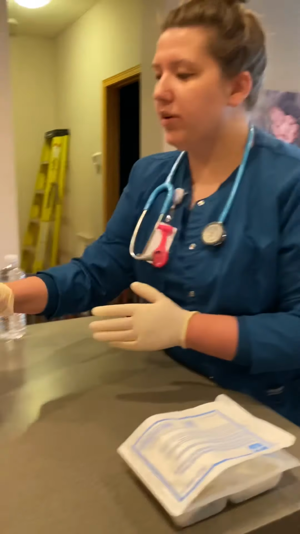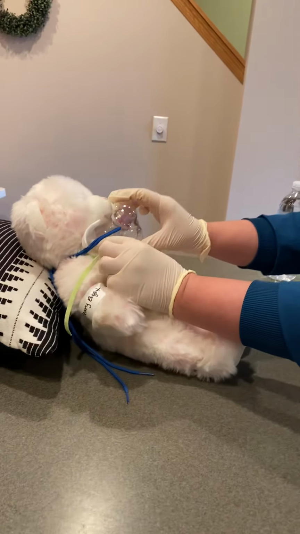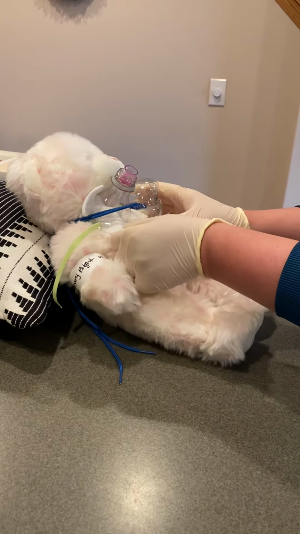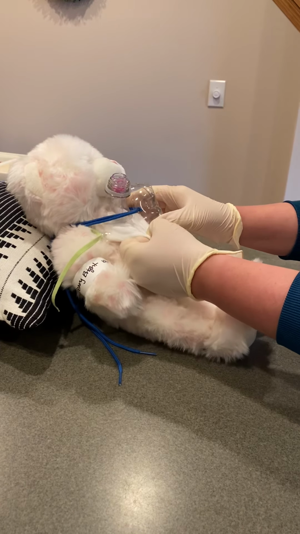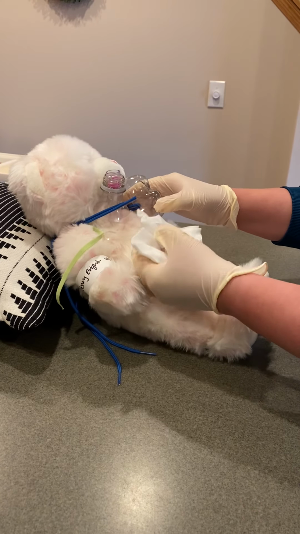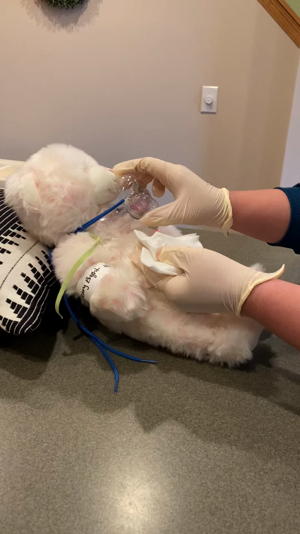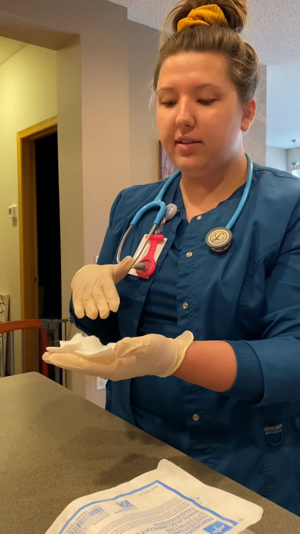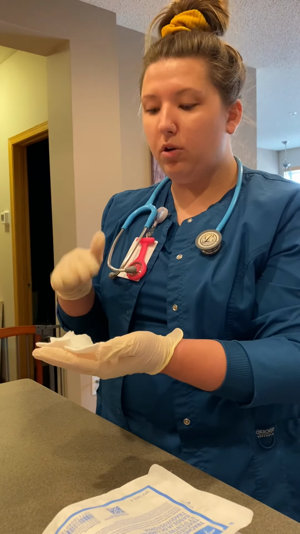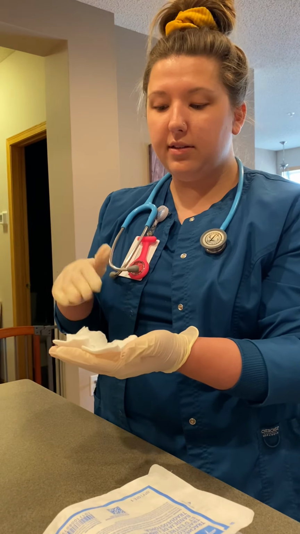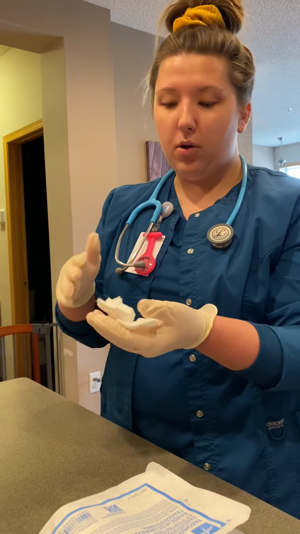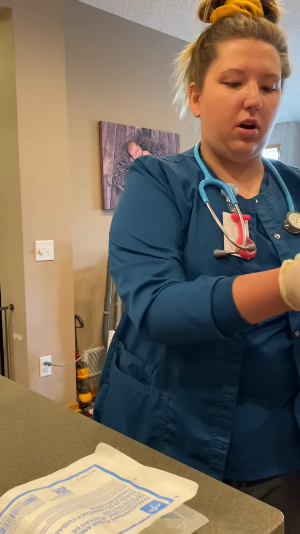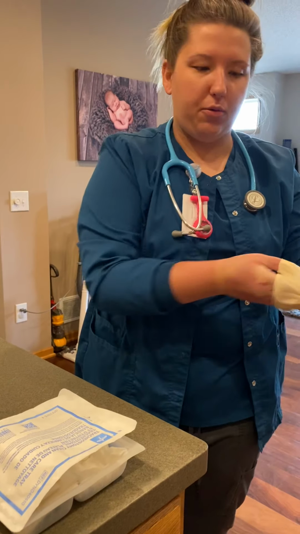Okay, so now I'm going to remove the oxygen here, and well, I would be doing this while I'm taking out the dressing. So I'm going to take out the dressing under the trach here and put it in my hand, and then I'm going to replace the oxygen back on. And while this dressing is in my hand, I'm going to be assessing for secretions. I want to note the amount, the consistency, color, and odor. Okay, so now that I did that, I'm going to wrap it in my hand, and then I'm going to discard. So I'll wrap it up, and I'm going to throw it out.